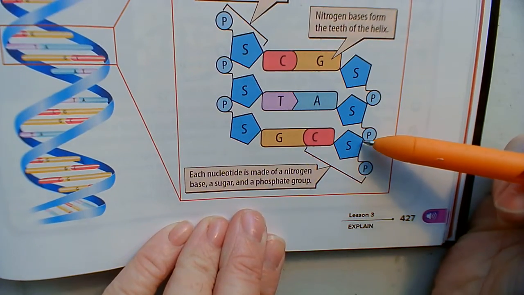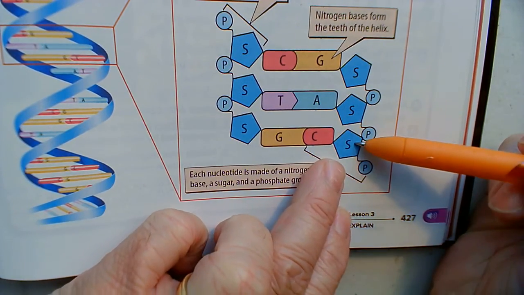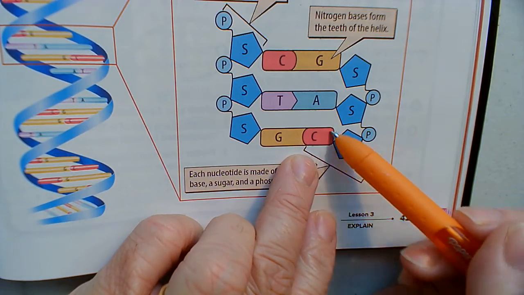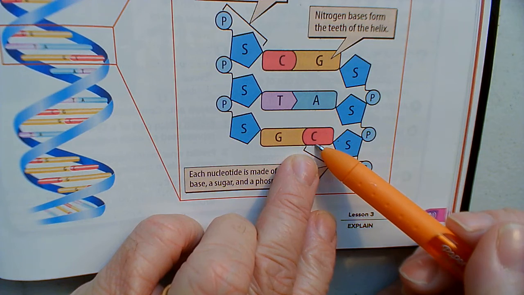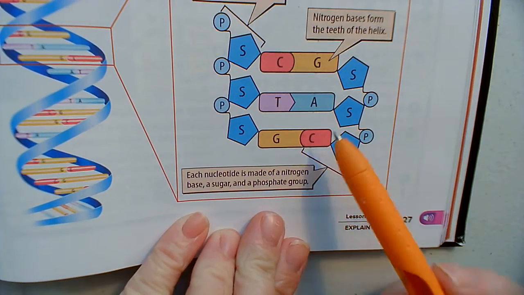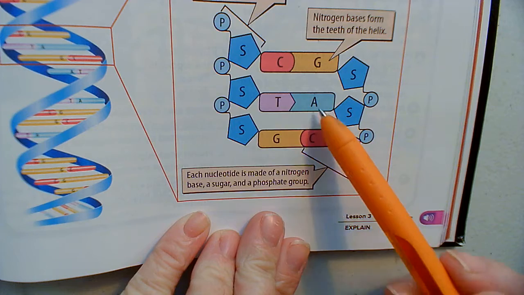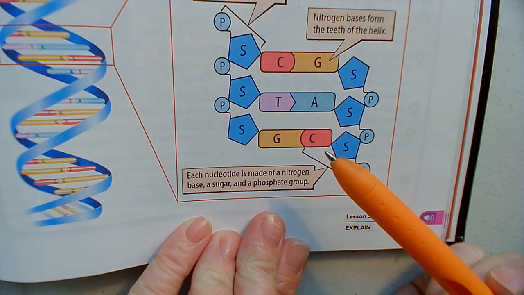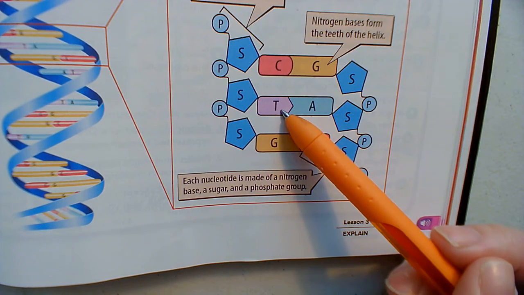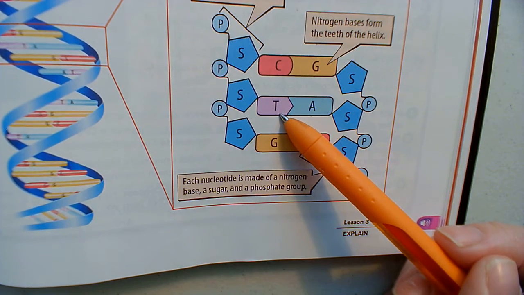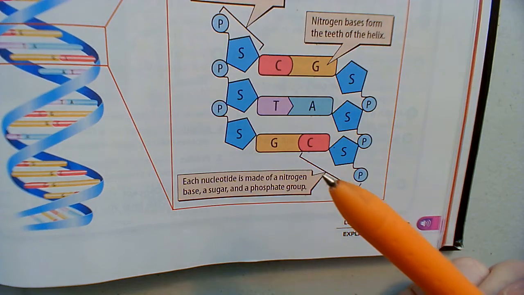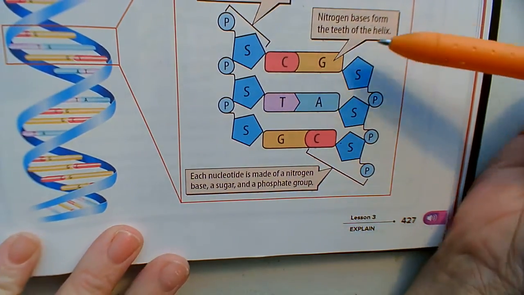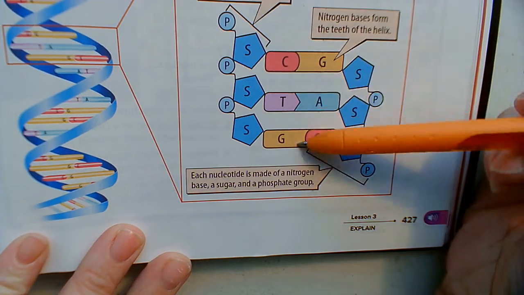Okay, so we've got the sugar and the phosphate that are connected together, and on the other side of the sugar is where the base is connected. Okay, the nitrogen base. And so again, there are four different types of nitrogen base in DNA. And we'll see in RNA, three of those are the same, but the thymine is different. It becomes uracil. It's just a little bit of difference between DNA and RNA. So let's look at the other parts of this. So it says nitrogen bases form the teeth of the helix.